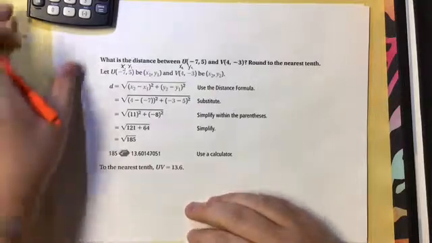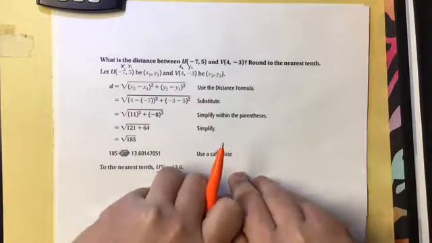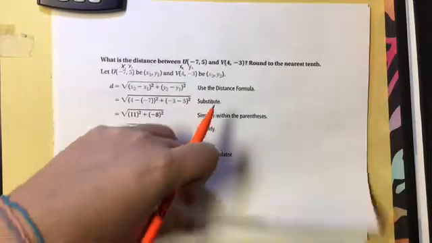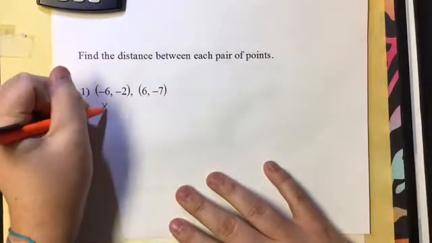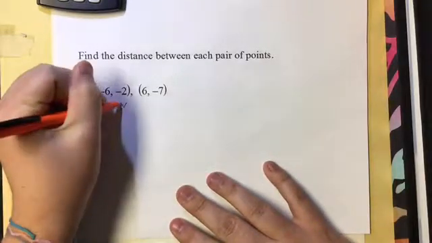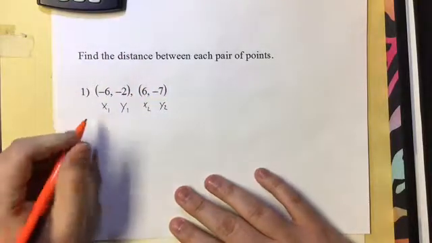All right. Now to try some out on our own. Here we go, two ordered pairs. Here's x of my first, y of my first, x of my second, and y of my second.